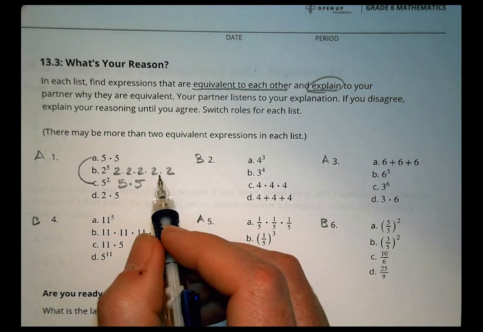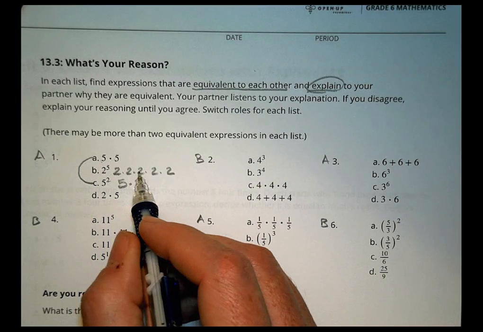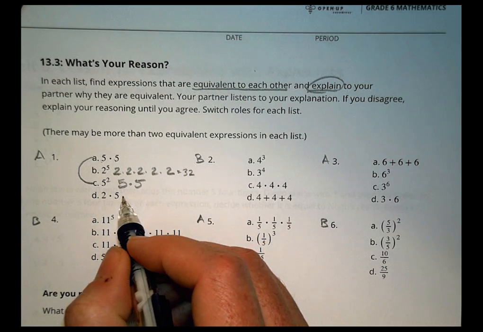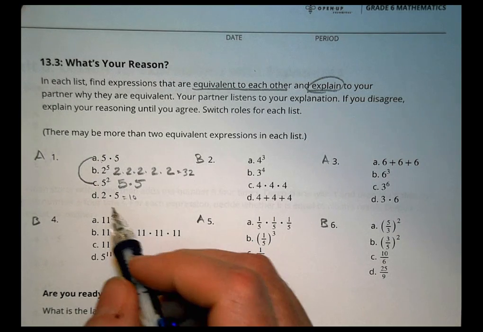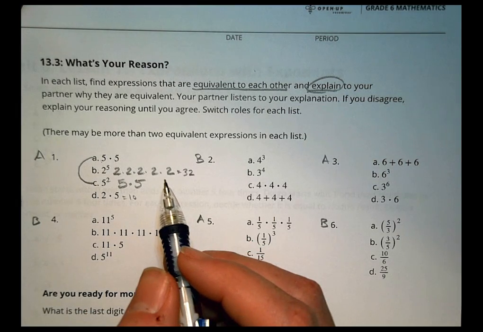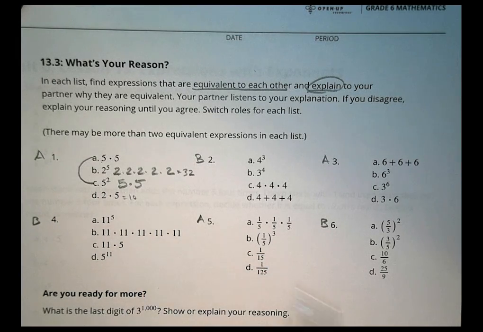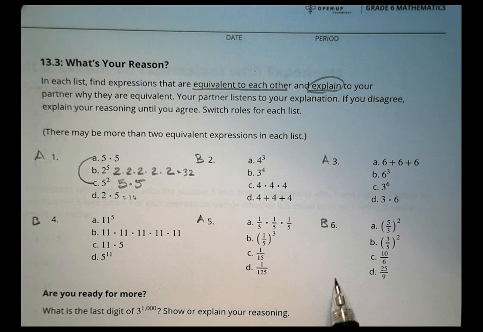The other ones just don't quite work out. And I can prove it to you because 2 times 2 is 4, 8, 16, 32. That's not what I'm looking for there. And this one equals 10. So just in terms of their values, A and C are the ones that are actually equal if you were to solve them out. Okay? So that's what you're going to do with your partner. You're going to do that for number 1, and do it for the other ones as well.